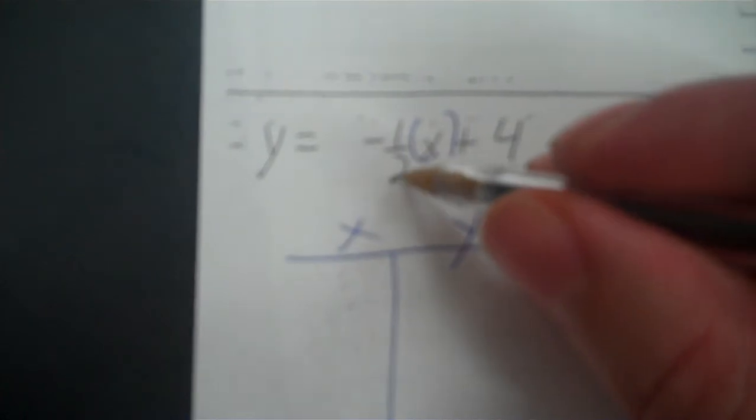And the last one. Same idea, but this time we got that nasty fraction. It's a 2, so I'm going to go 0, 2, 4. Now you're like, why do you do that? Because what will happen is if I pick multiples of the denominator, that'll cancel out the fraction, and I won't have to worry about graphing fractions.